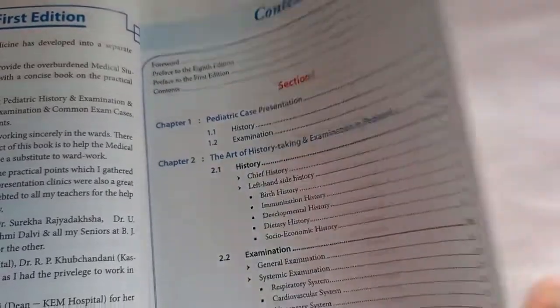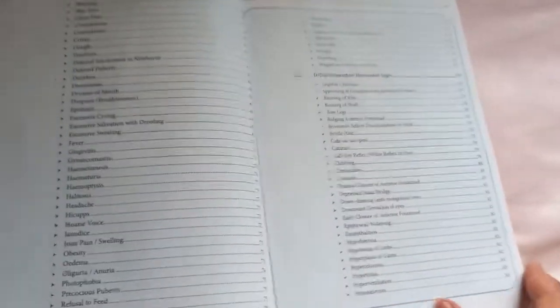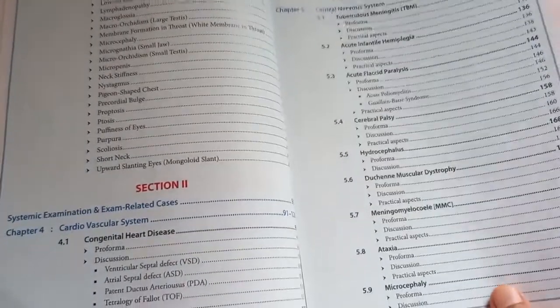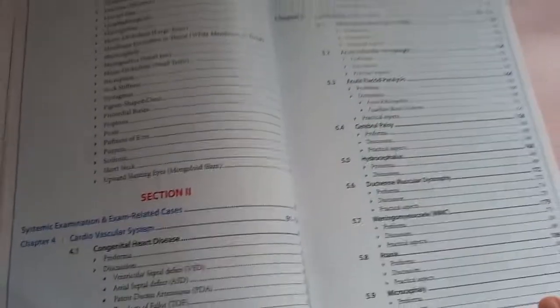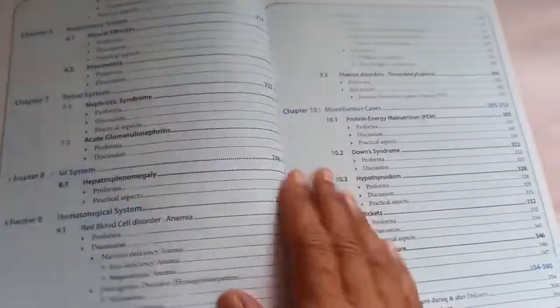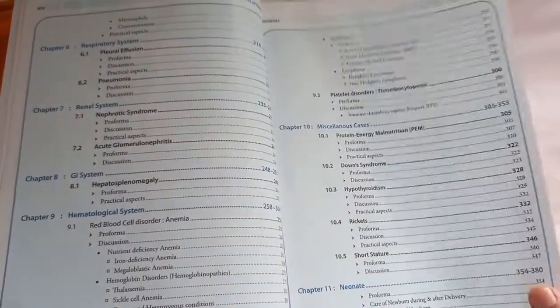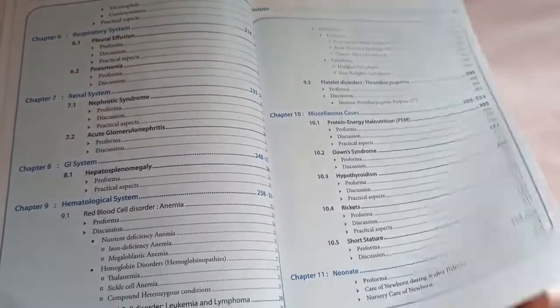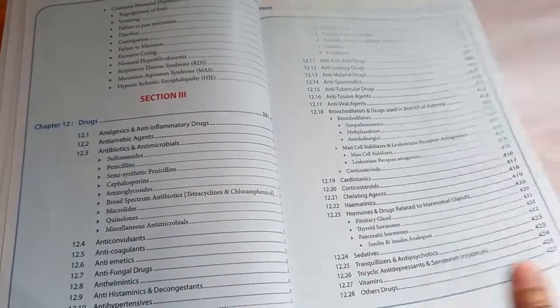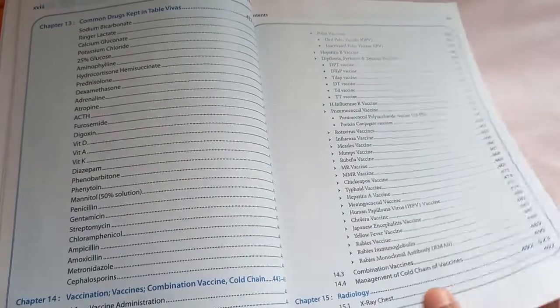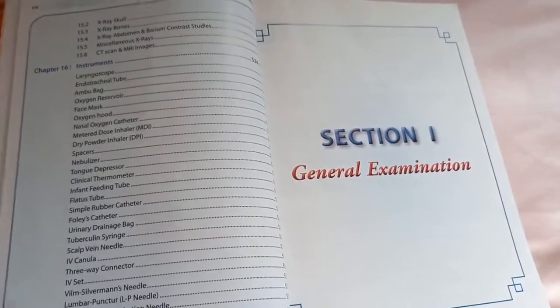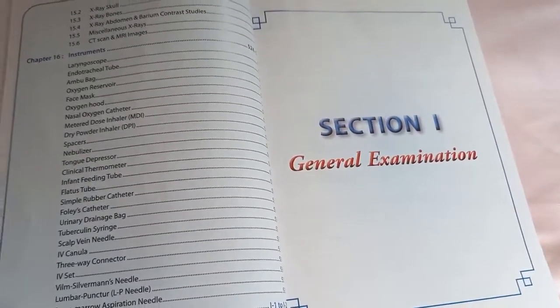Here are the contents. So now let's look at some details.